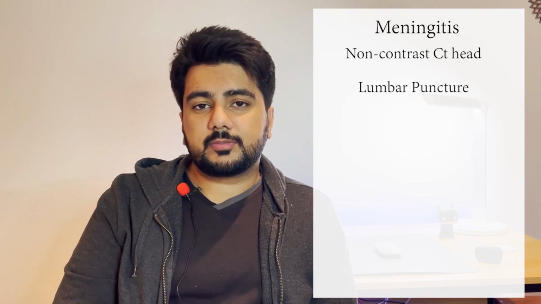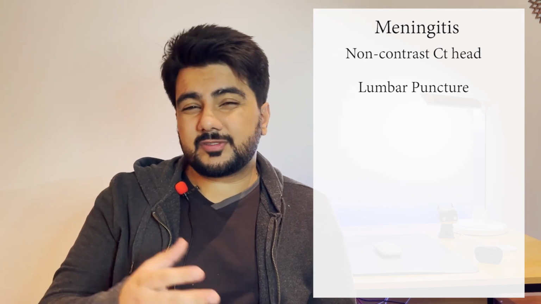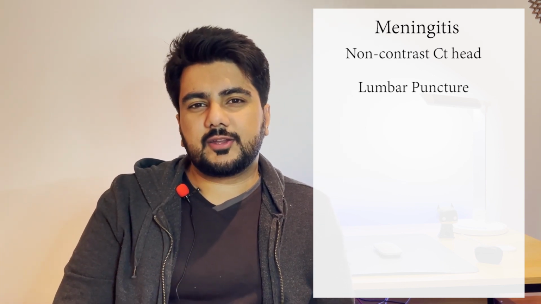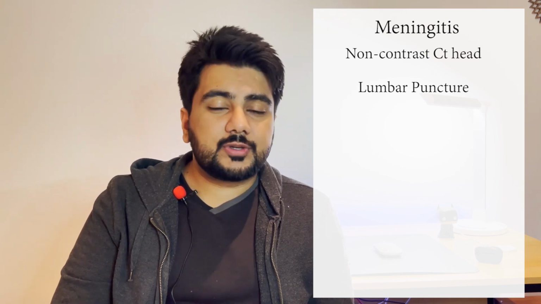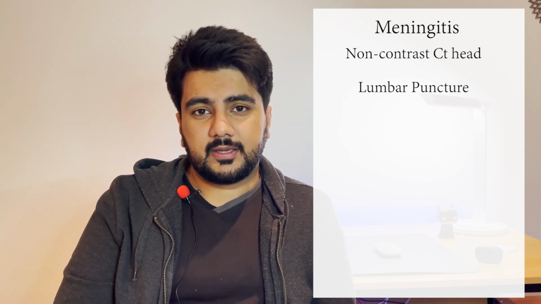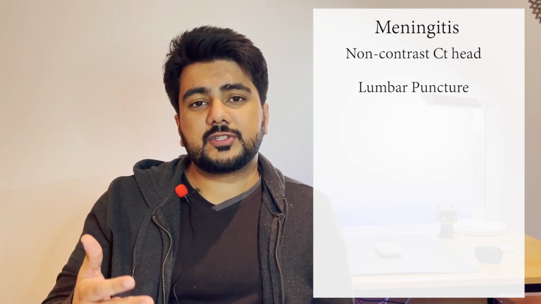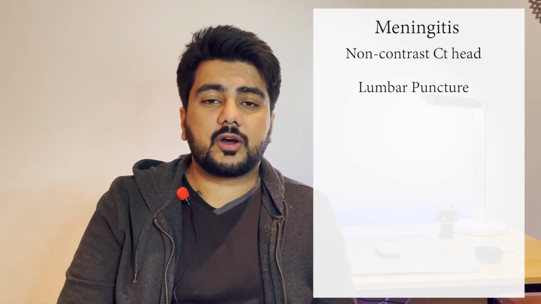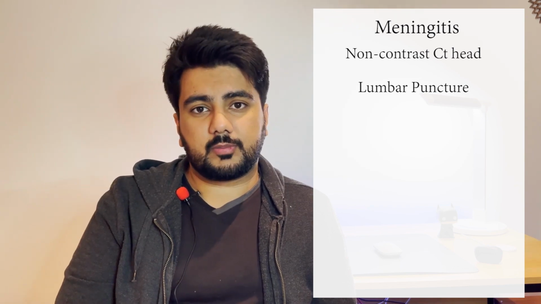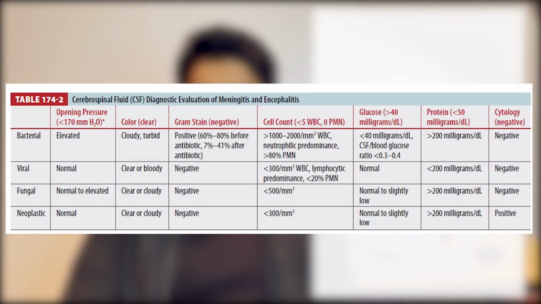Again, the investigations of choice are going to be a plain CT head first, followed by a lumbar puncture. Now, the function of the plain CT head is not really to diagnose meningitis, but you have to rule out other causes as well. The second thing is that when you're performing an LP, you have to make sure that there is no condition inside the brain that is going to cause herniation once you perform the lumbar puncture. I'm going to leave a table up on the screen which will show you the CSF findings of bacterial meningitis, viral meningitis, tuberculous meningitis, and so on and so forth.